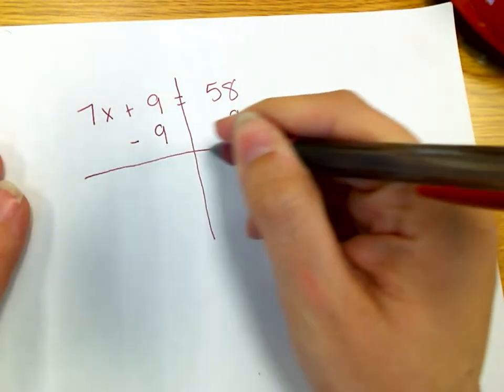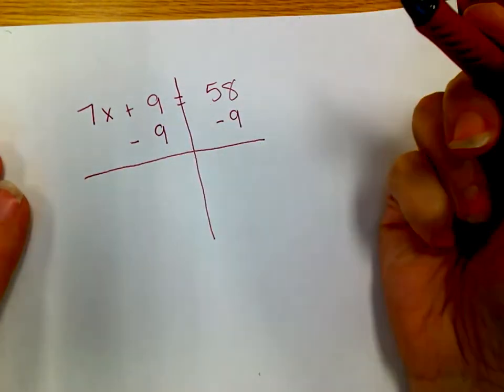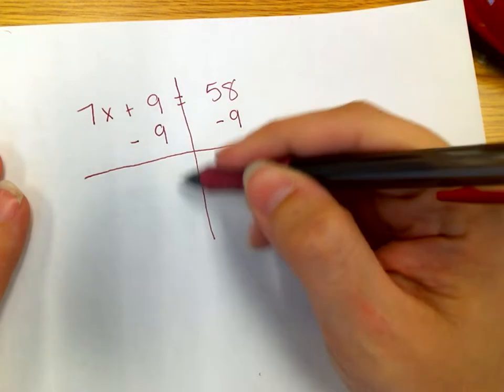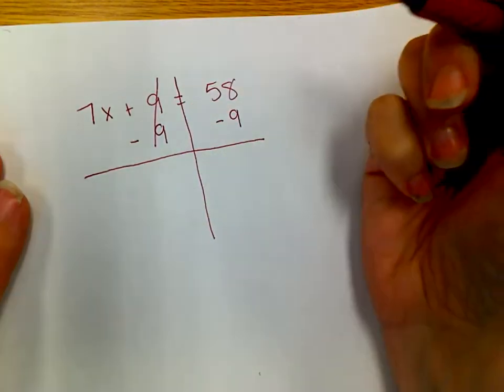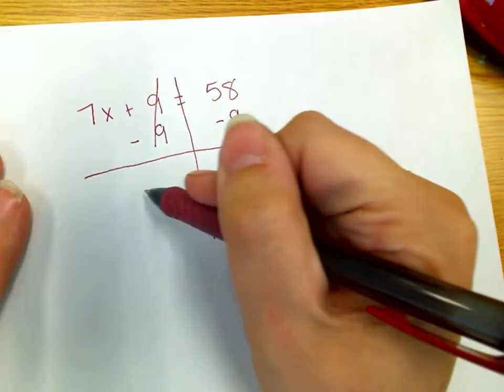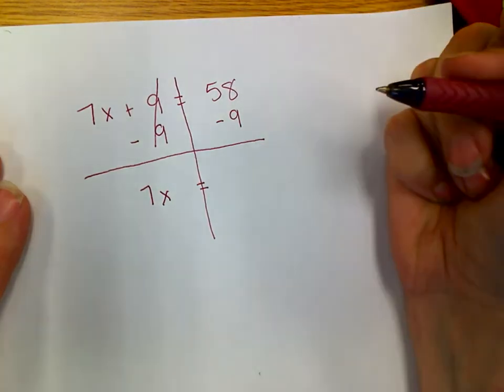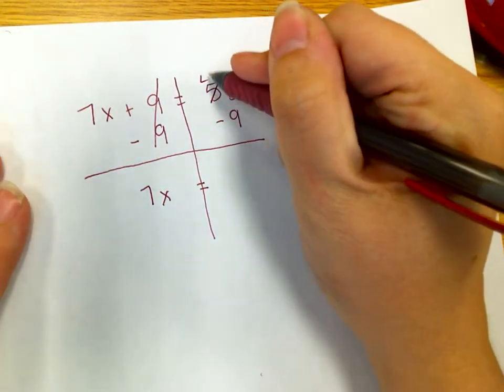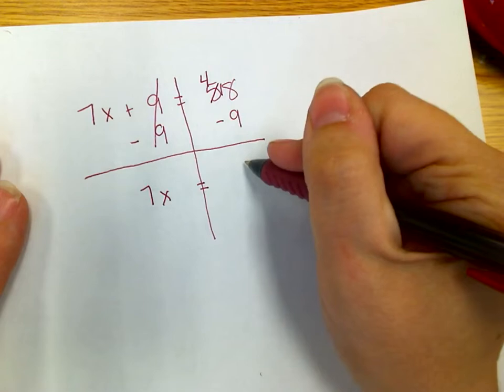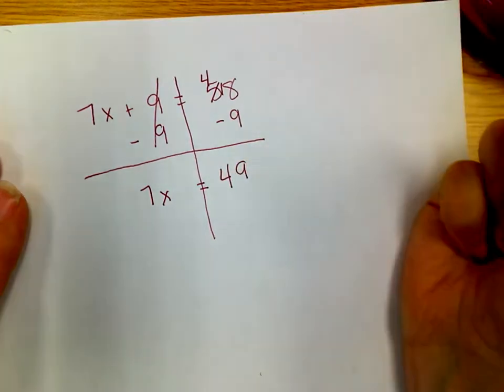I'm just going to draw a line right here. 9 minus 9 is 0. I can put plus 0, but we really don't need it. That's going to leave me with 7x equals 58 minus 9. Okay, I could go ahead and just borrow. That's going to be 9, so I'm going to have 49.